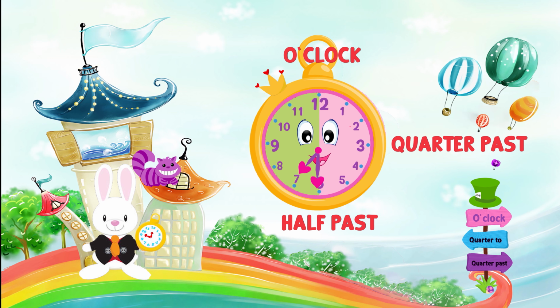When the big hand is on the 9, we say it's quarter to.